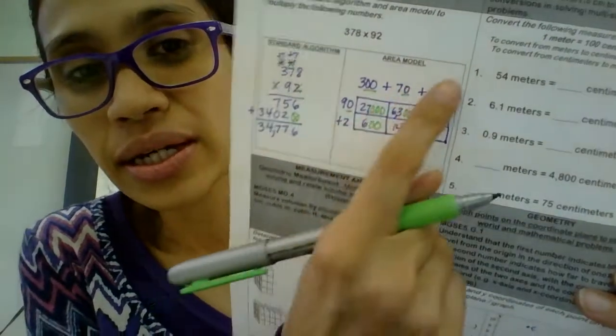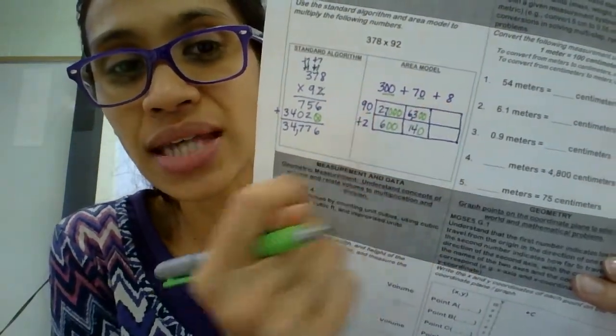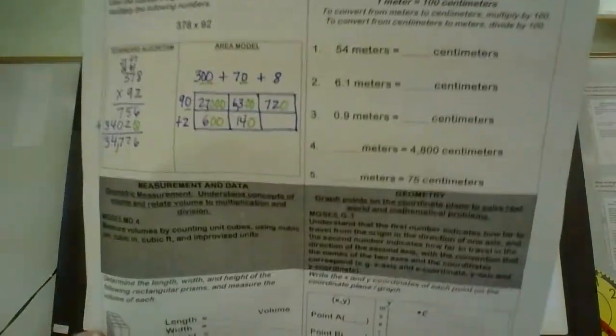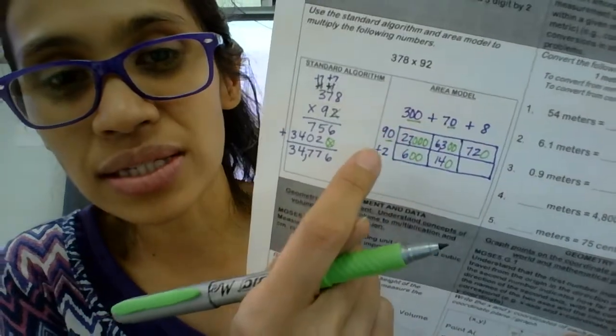And the next one is what? 8 times 90. So it's like 8 times 9, which is 72. Then add that 0 right there. So write 72, add a 0. Bam, just like that. And the next one, 8 times 2 is 16. No zeros there. All right, are we done? No, we're not done. Now what do you need to do with all the numbers in there? Add them all together.